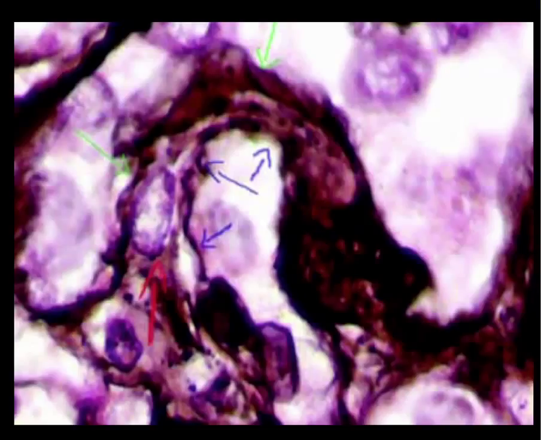The red arrow points to a cell that is interposing itself between the original basement membrane and the endothelial cell of that capillary loop. This is likely a mesangial cell. And the blue arrows represent the new basement membrane that is being formed as a part of this interposition of the mesangial cell, thus producing splitting or duplication of this capillary loop.